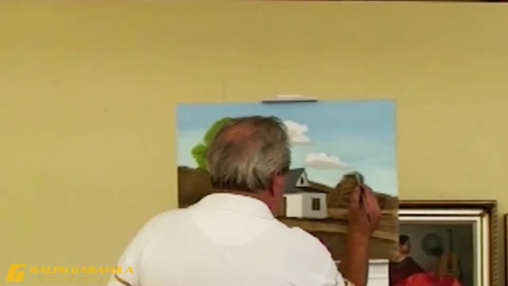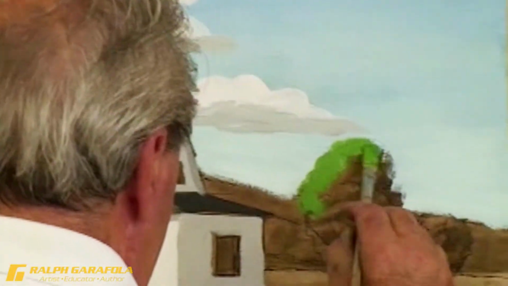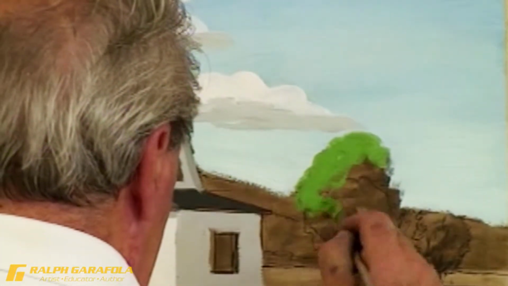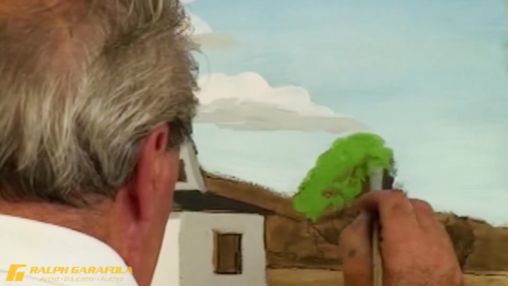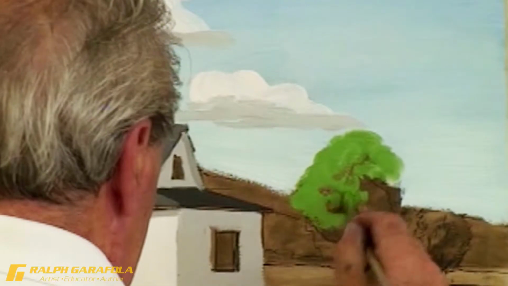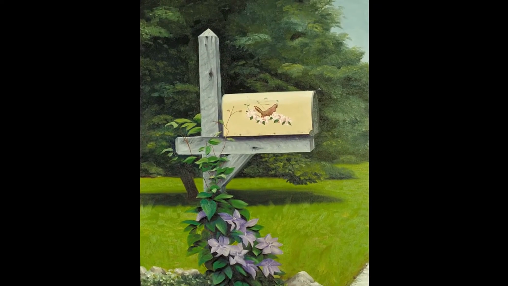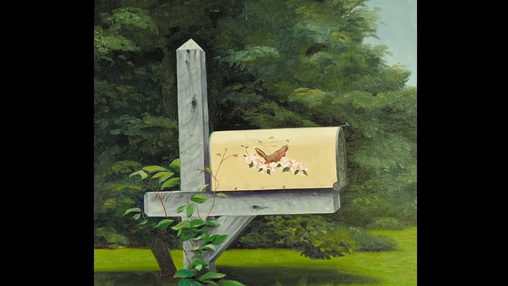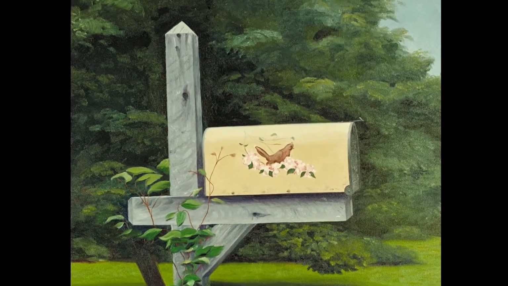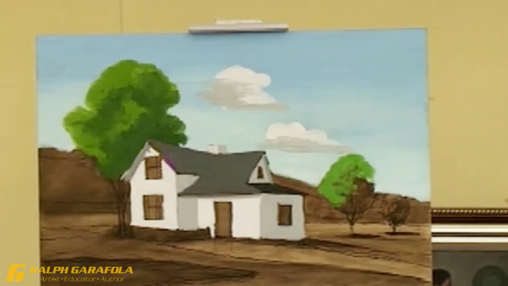Slightly lighter, and you notice it's not a strong green because it's being affected going away from it. You literally have atmosphere and so on. So now that tree is also in the shadow.